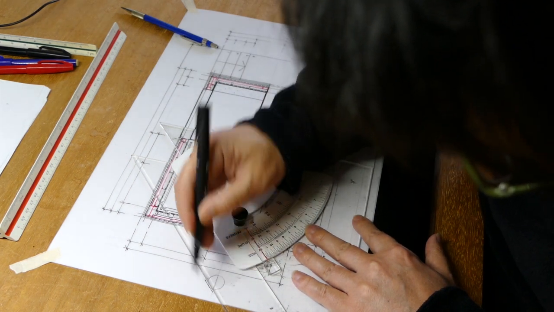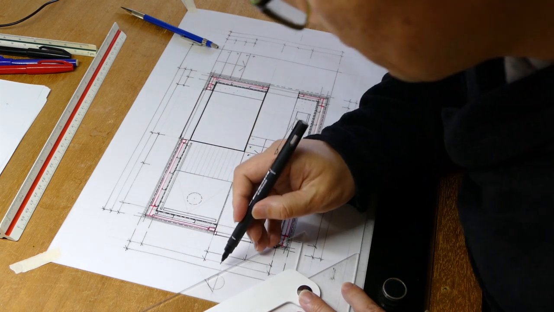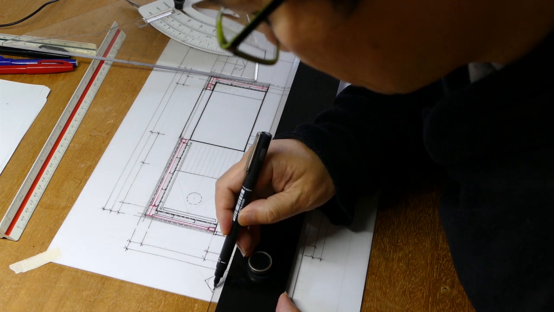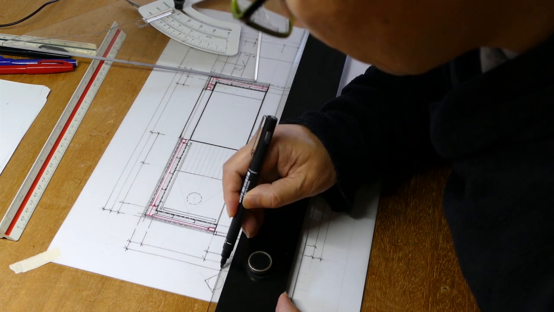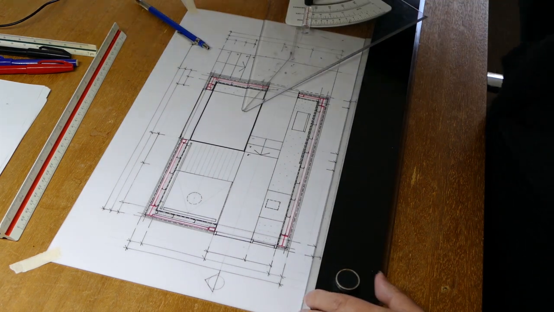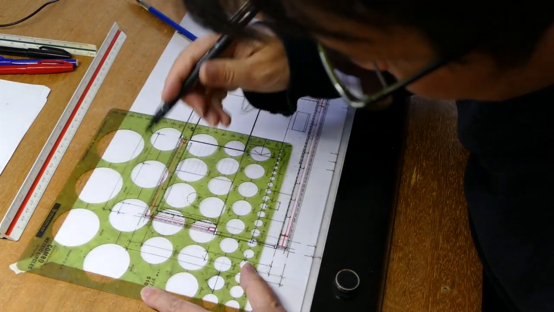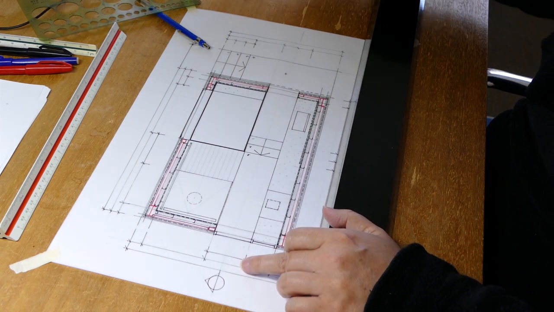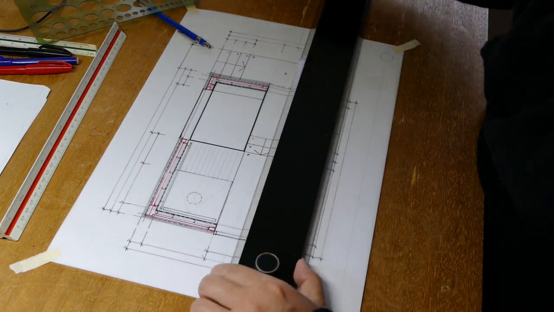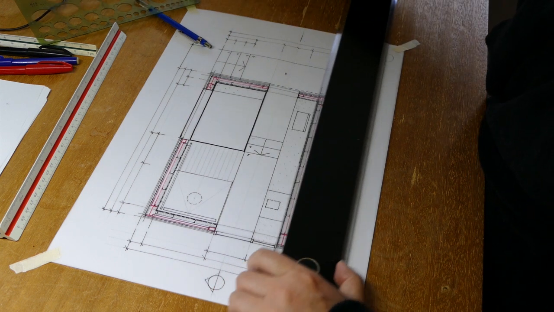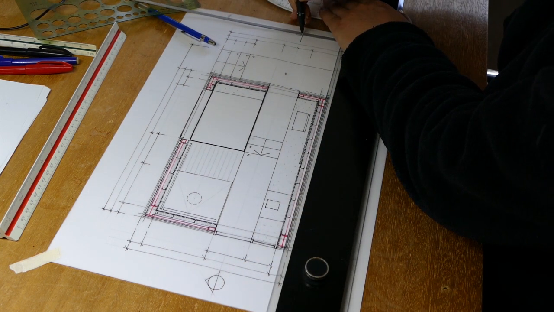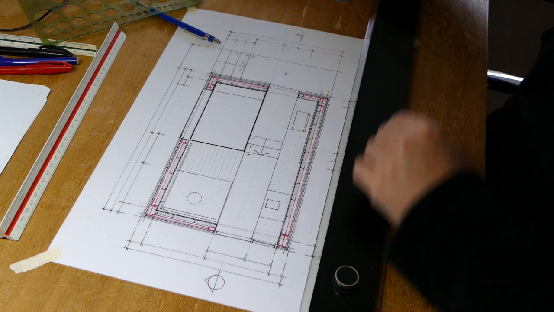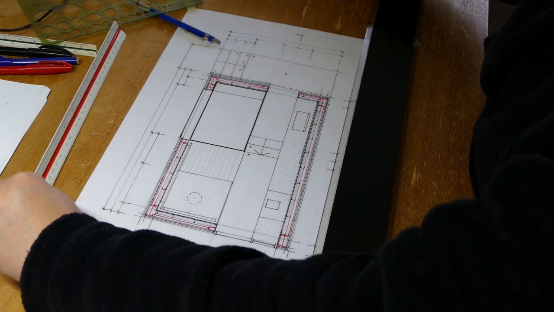So that will be my sections. So that means I'm coming through this side. So indicate these sections.